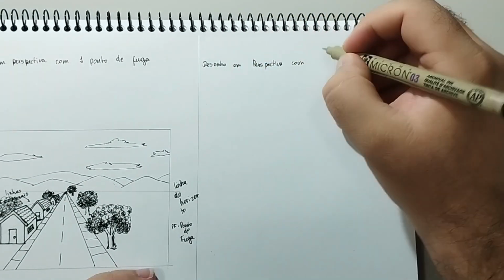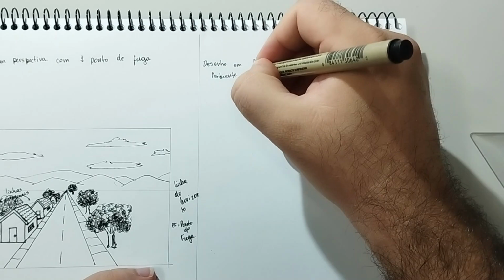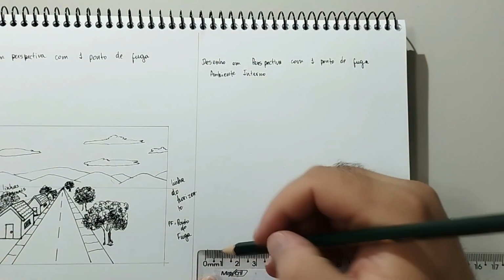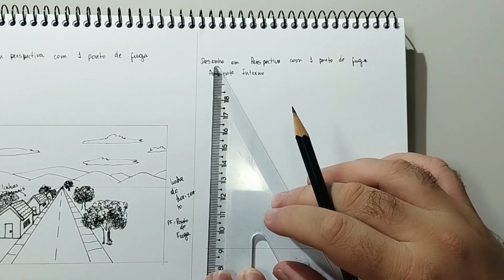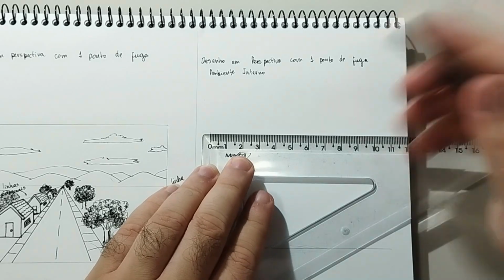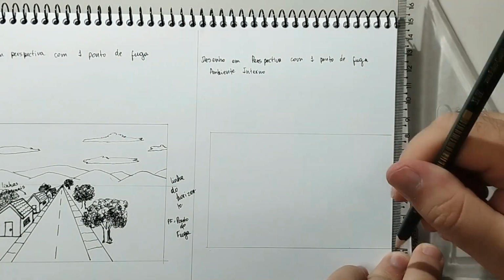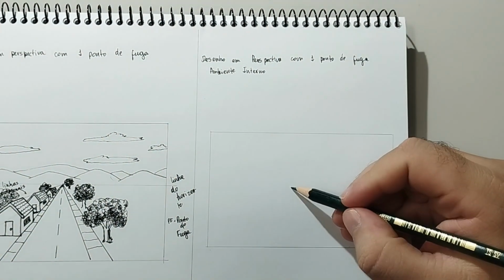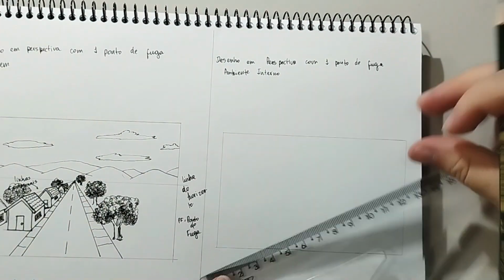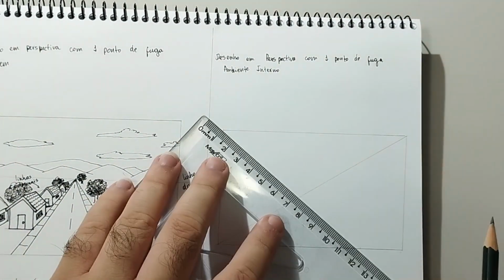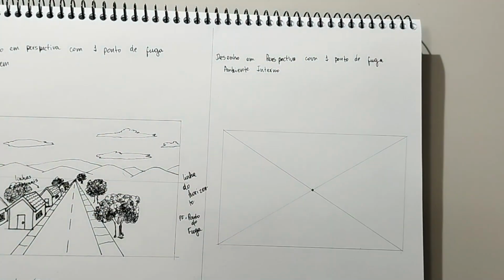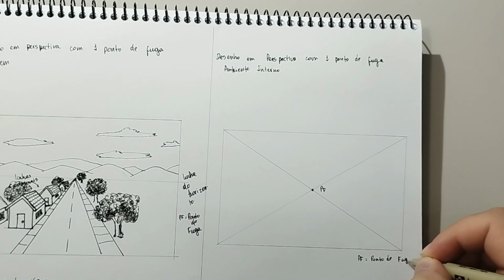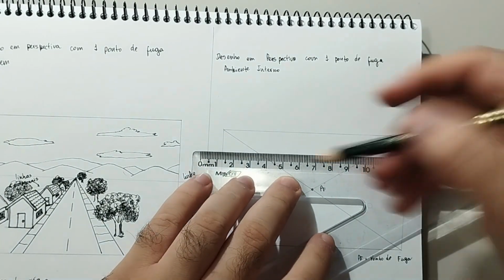So the first thing for drawing this internal space of this room is to start with a rectangle using the ruler. After I have this rectangle done, I must place the vanishing point. To make this easier, we need to add some diagonal lines to connect the corners of the rectangle and place the vanishing point where these lines meet.